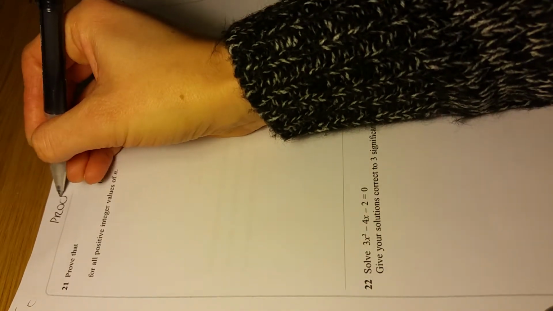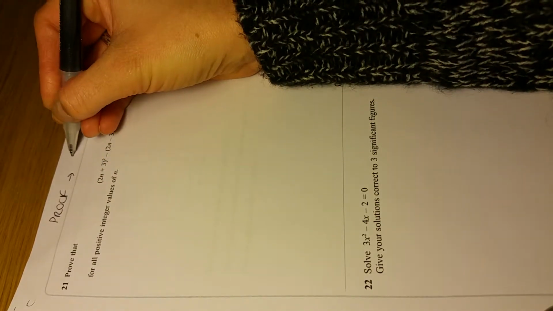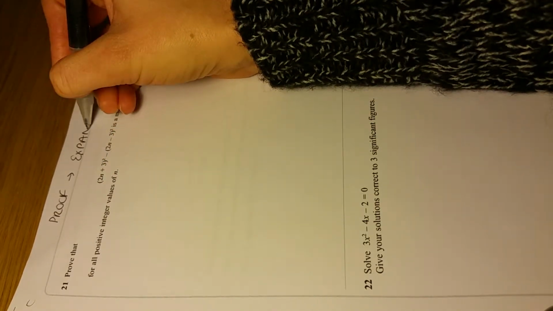Hi, this is Mrs. Miles recording another higher level GCSE maths revision question. This has come from an Excel paper, not the last question but one towards the end. And because I haven't been here for a couple of days, I'm going to record two for the price of one. If you're doing this topic by topic, the first one here is proof, but really it's in terms of expanding brackets.